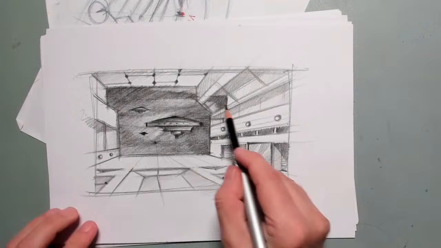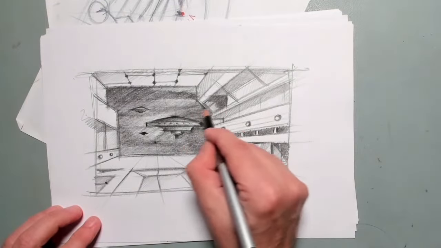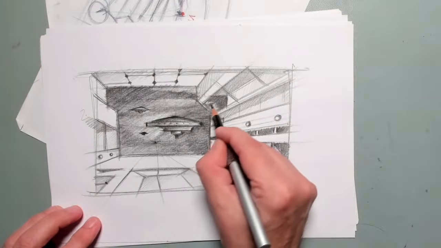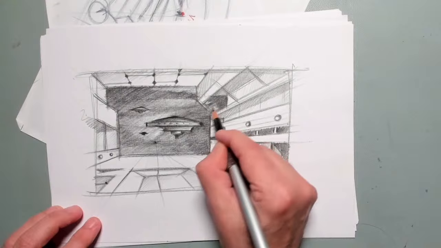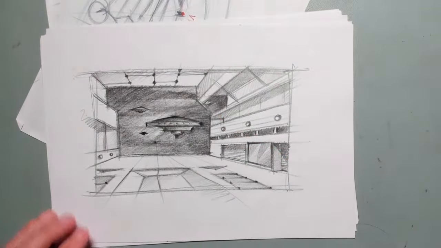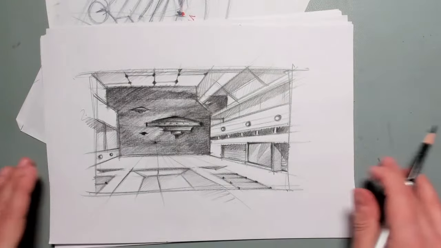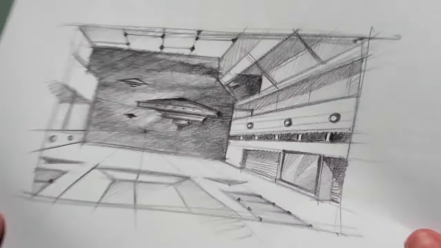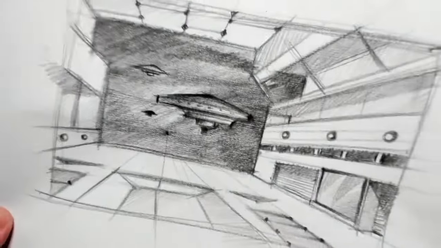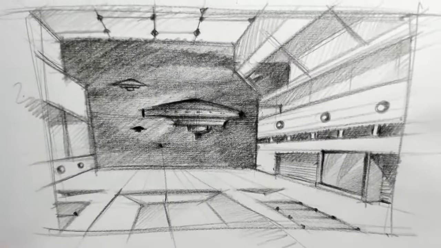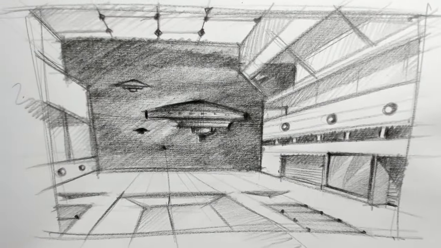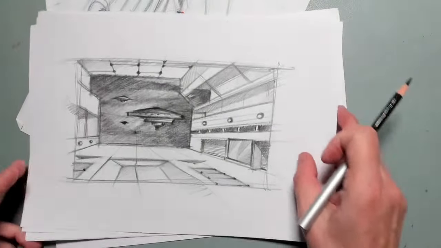So it really looks like the sky is going through the glass. You see the little detail there? I show you close. Oops. All right, we didn't finish yet, huh?